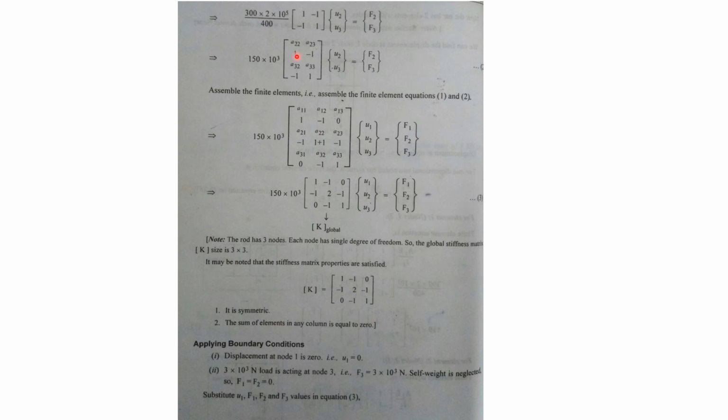Then A22 is the first element because 2 and 3 are the node numbers. So the first element in the stiffness matrix will be A22. Second element will be A23. Third element will be A32, and A33. U2, U3, F2, F3. Look at the notation again: A22, A23, A32, A33.